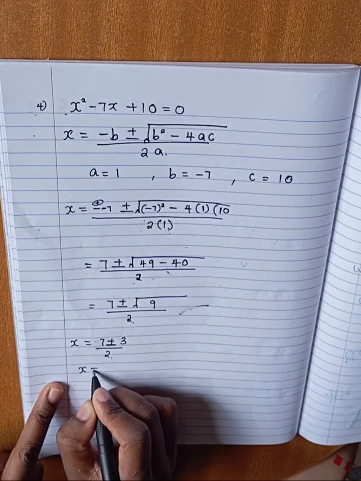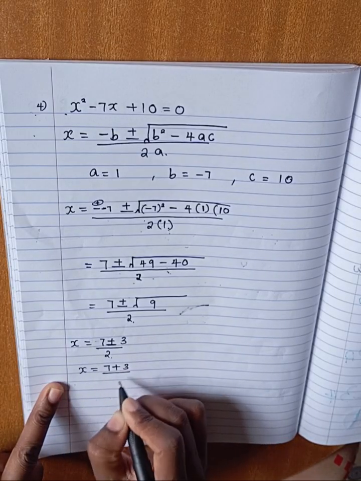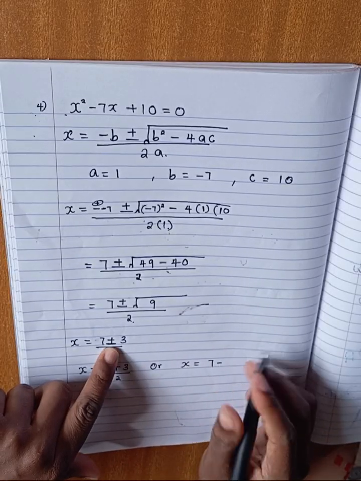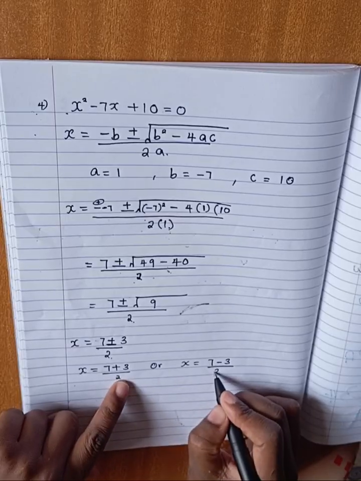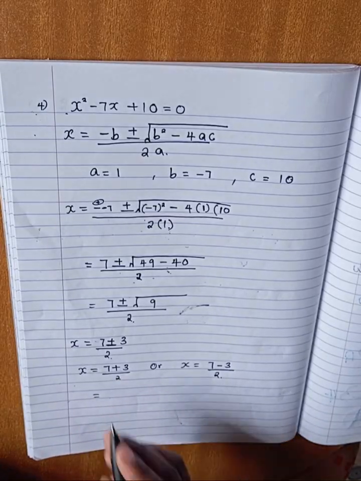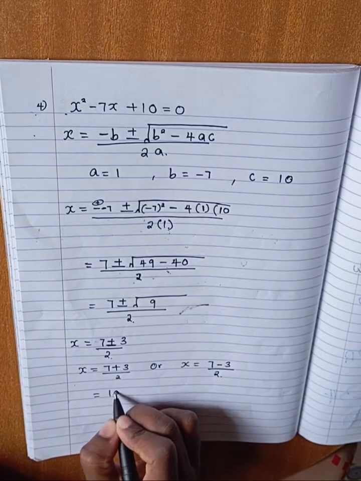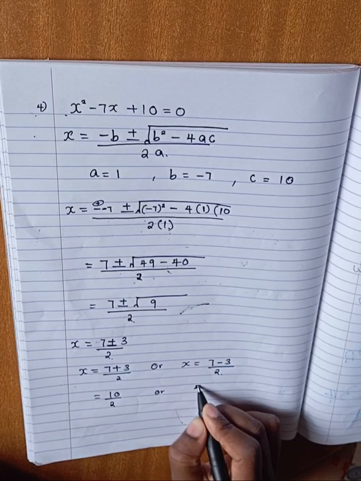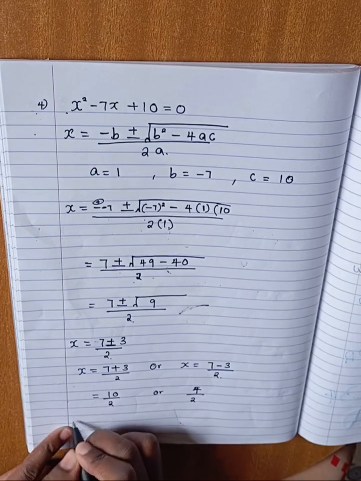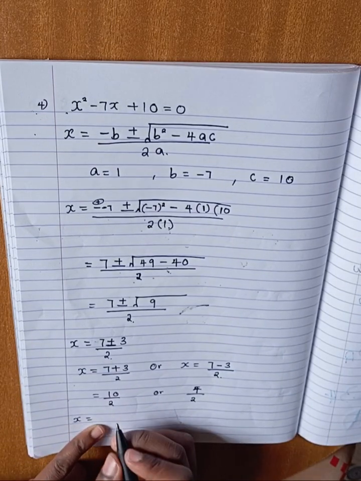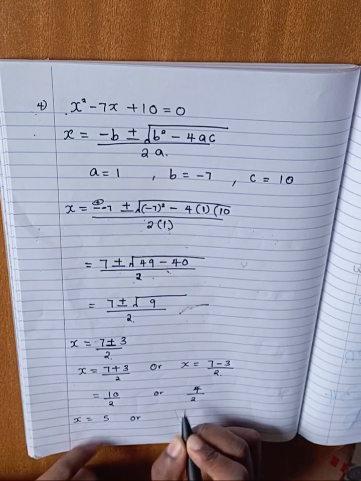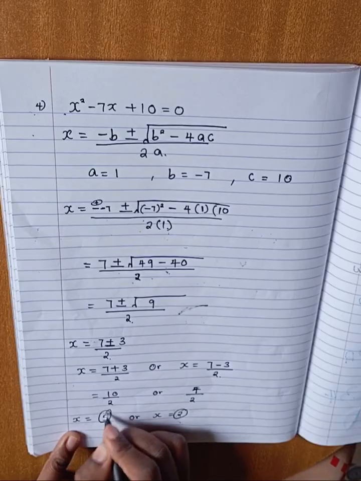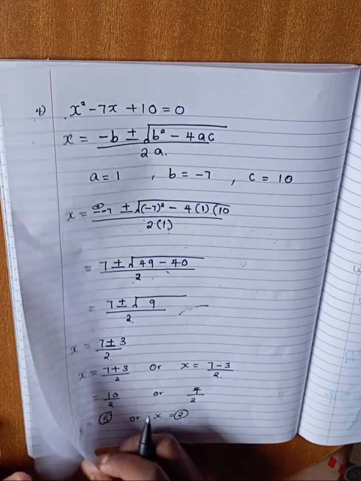So the value of x is equal to 7 plus 3 over 2, or x is equal to 7 minus 3 over 2. So on this part, 7 plus 3 is 10 over 2, or 7 minus 3, which is 4 over 2. To get the values of x, our x is equal to 10 over 2, which is 5, or x is equal to 4 over 2, which is 2. And those are the values of x. So which means it's our correct answer.